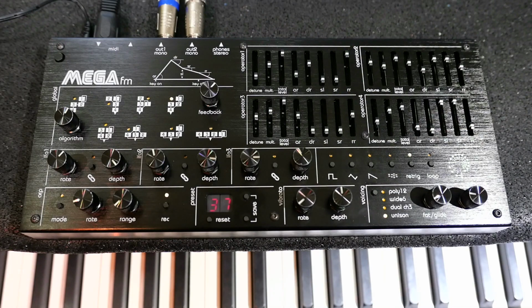If you need a clean start, press reset to load preset 0. Hold reset for a couple seconds to randomize your pattern.